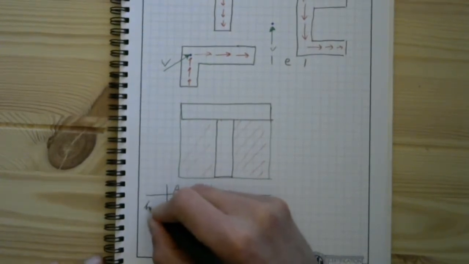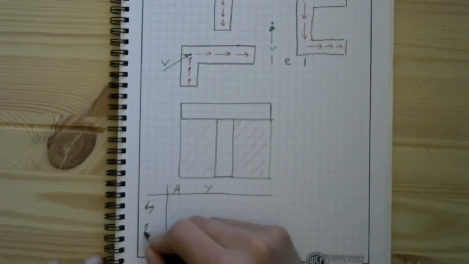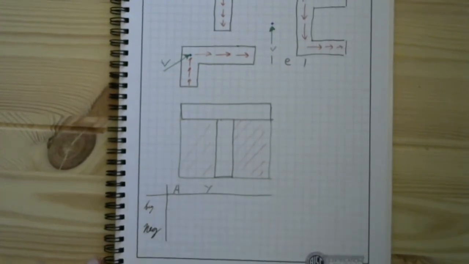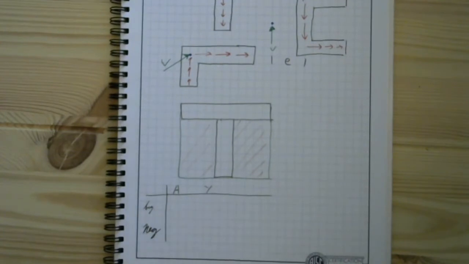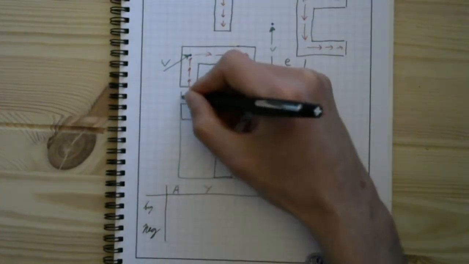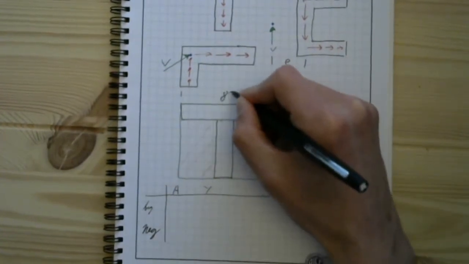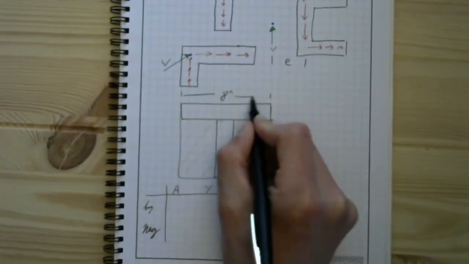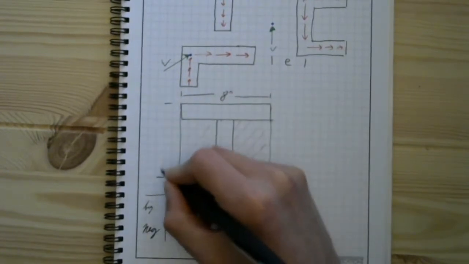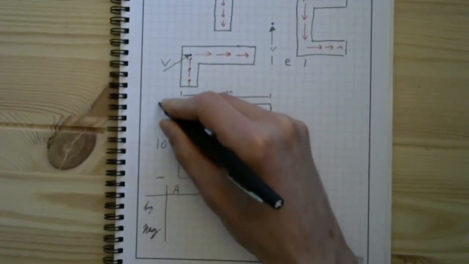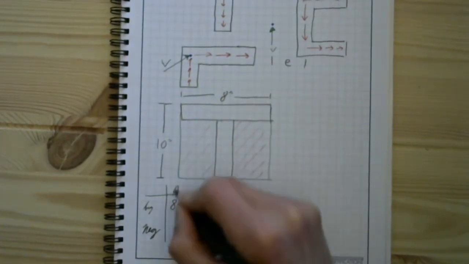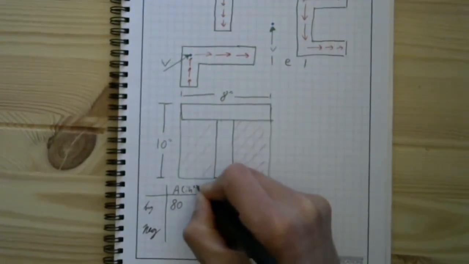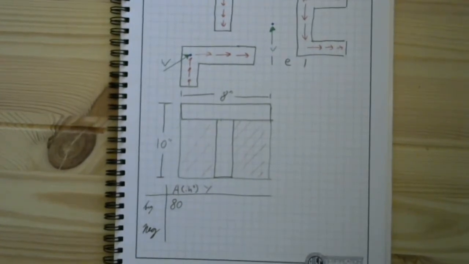So big and then negative is what I'll call the two rectangles. The area of the big full rectangle, well, that's going to be pretty easy, and that's one of the reasons I did it this way. That's going to be 8 inches times 10 inches. That's going to give us 80 inches squared.